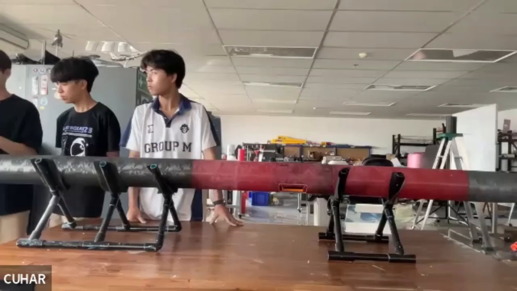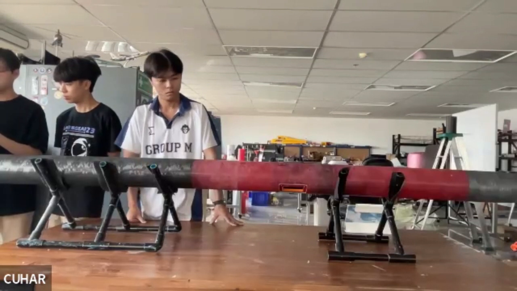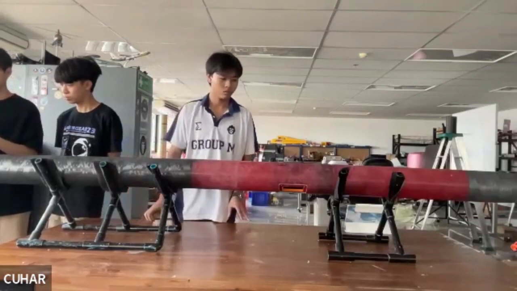Okay, so that is the fin. We have already talked about that, but basically, bracket inside, we put the fin in between, screw it up, and then it's ready for launch.